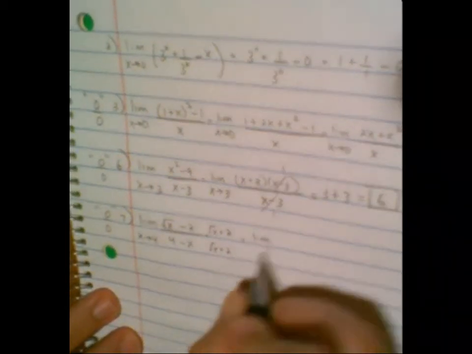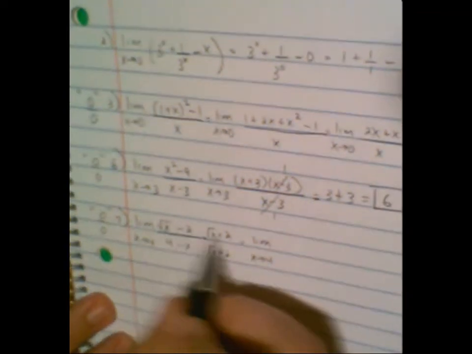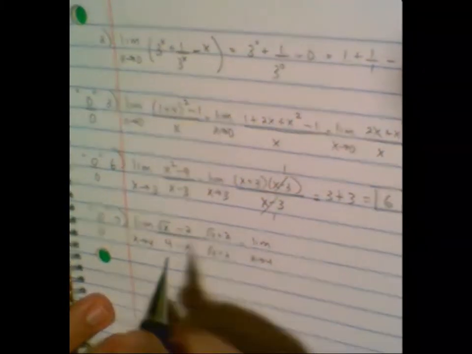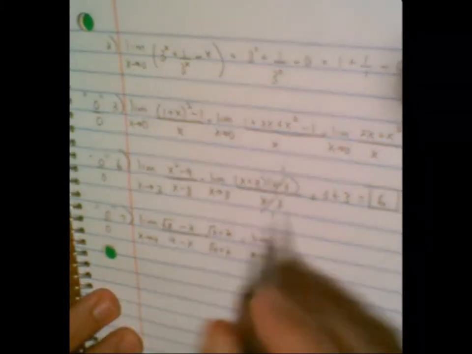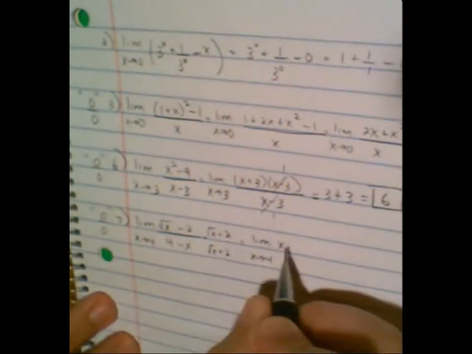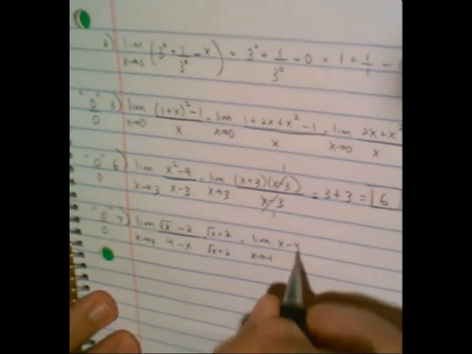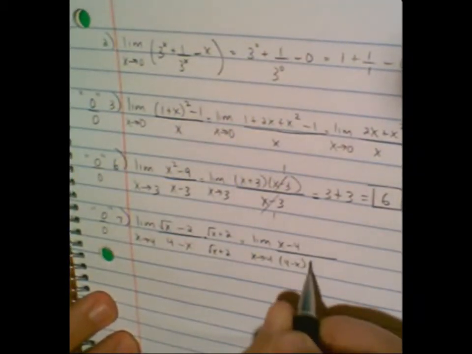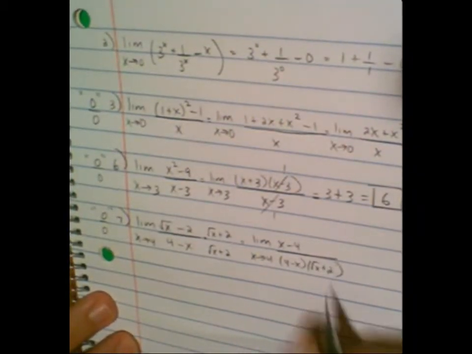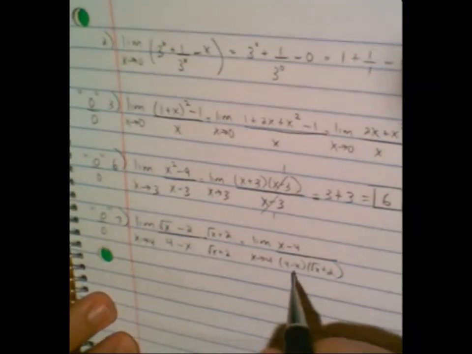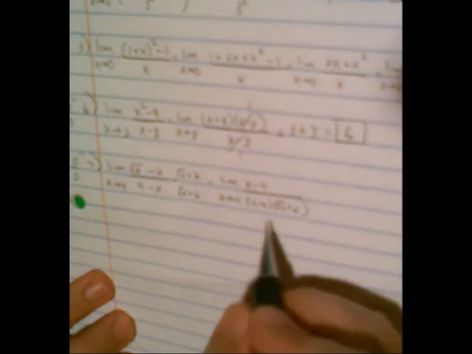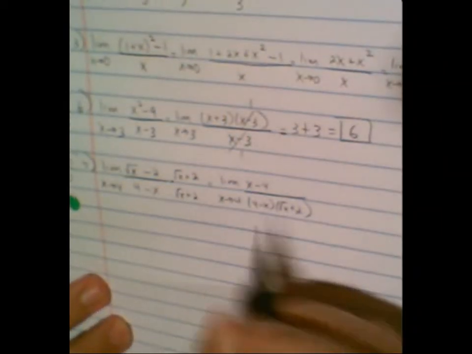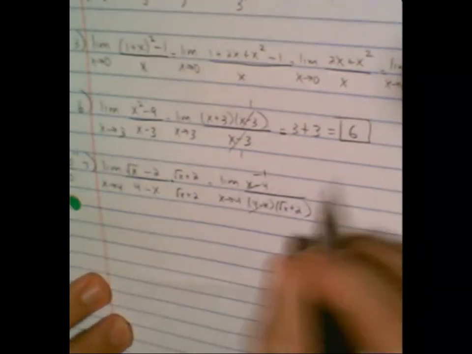So we get the limit as x approaches 4. When you have conjugates, the middle terms cancel, so you have the first and the last. Square root of x times square root of x is x, minus 2 times plus 2 is minus 4. And over here in the denominator, we have 4 minus x times the square root of x plus 2. 4 minus x goes into x minus 4 negative 1 times.